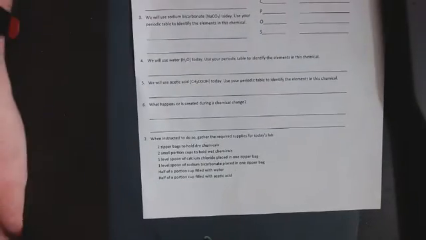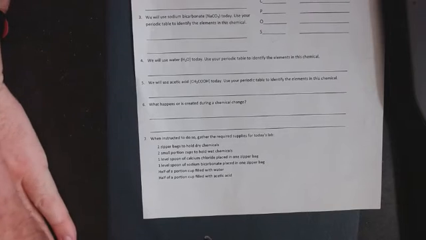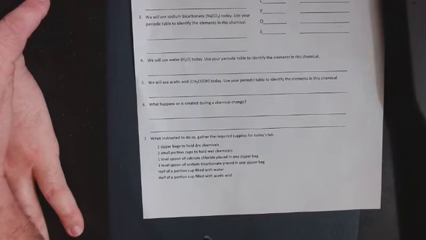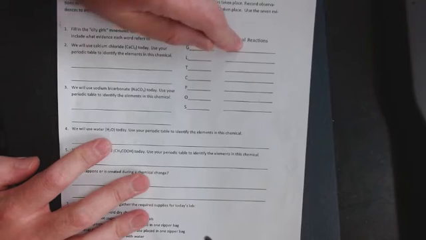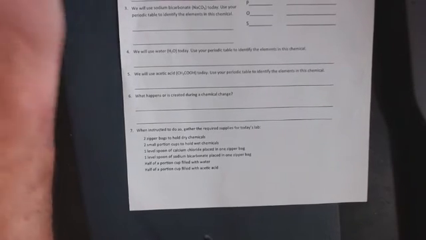Number 6 says what happens or is created during a chemical change. This is the big key. For everything that we're doing in this unit, you are supposed to know at the end of it that a chemical change creates a new substance, and you're supposed to be able to use one of the 7 pieces of evidence to justify your thought that a chemical reaction has taken place. So number 6: a new substance is created. That's it. Something new is made. The very definition of a chemical change is when something new is made.